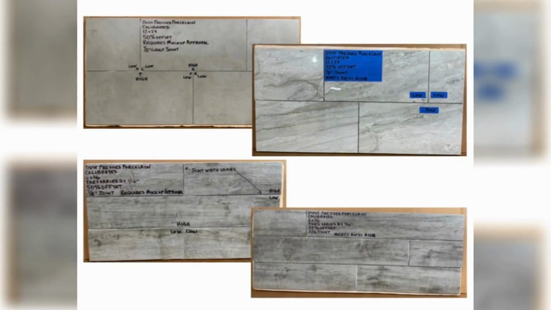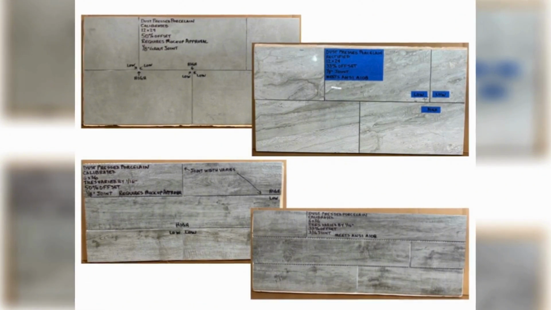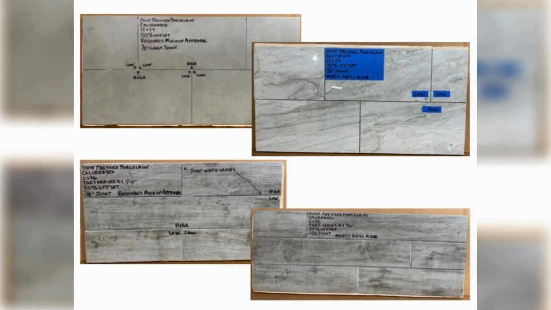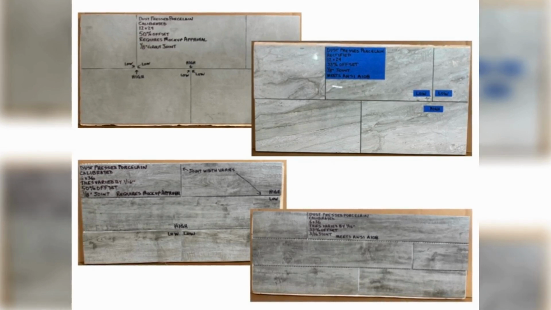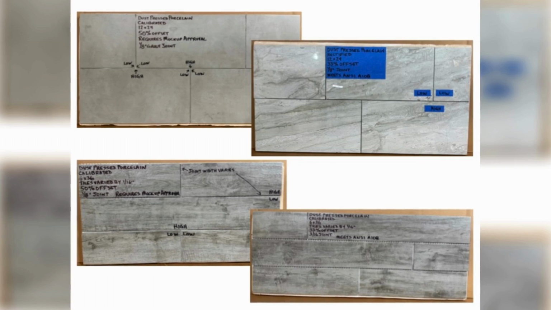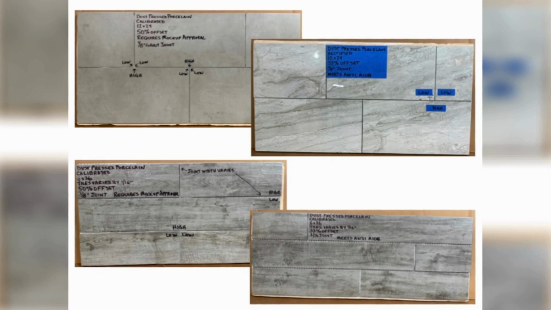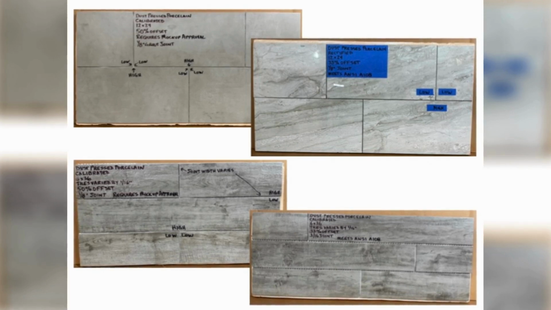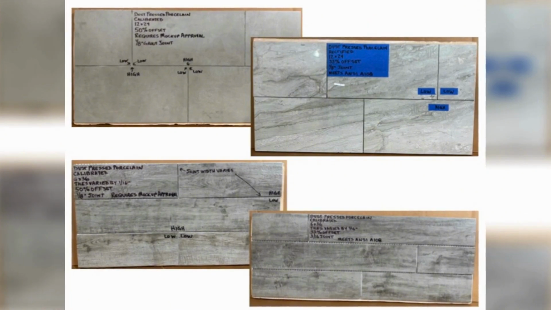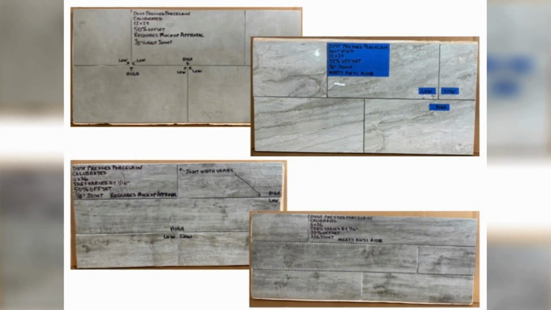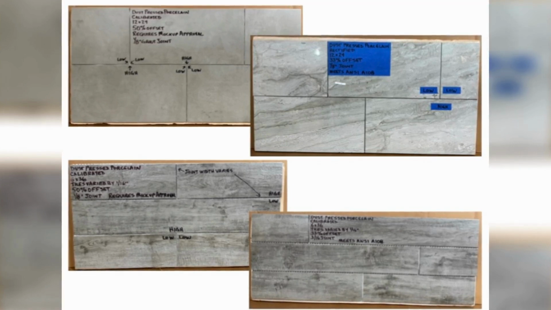Shown in these mockups are two versions of 12 by 24 tile and one version of a 6 by 36 plank tile shown in two different installation patterns. We will take a look individually at each of these four types of mockups to show how useful they are to be able to communicate to the general contractor, the architect, the designer, the end user, the owner, how the finished installation will look before the installation has even begun.